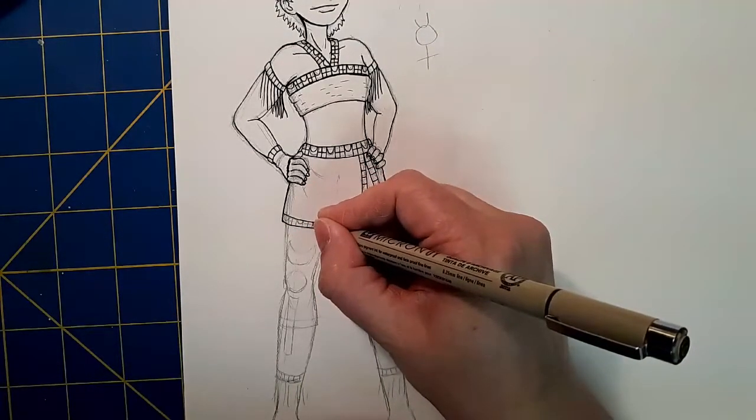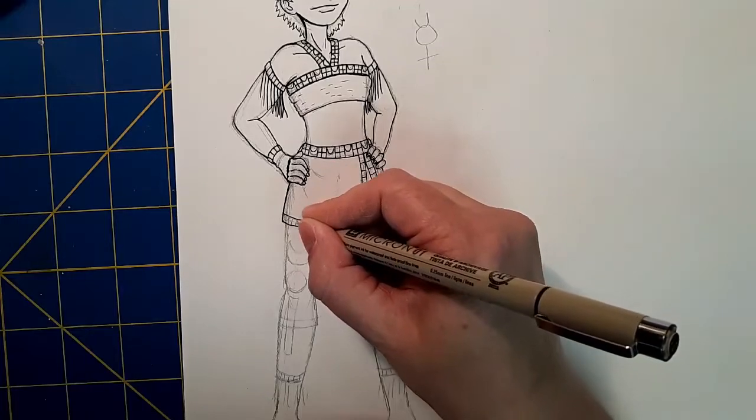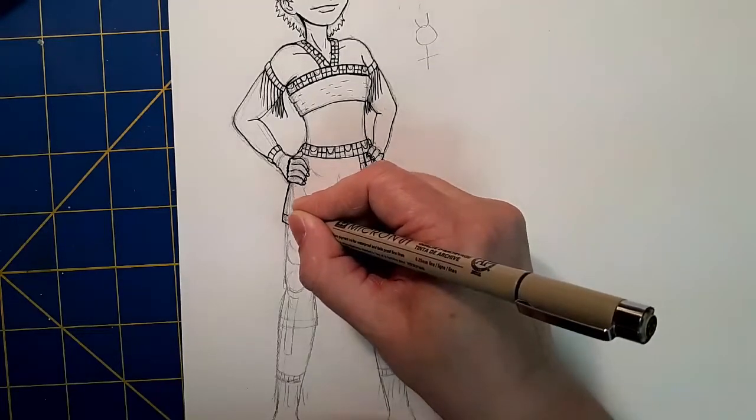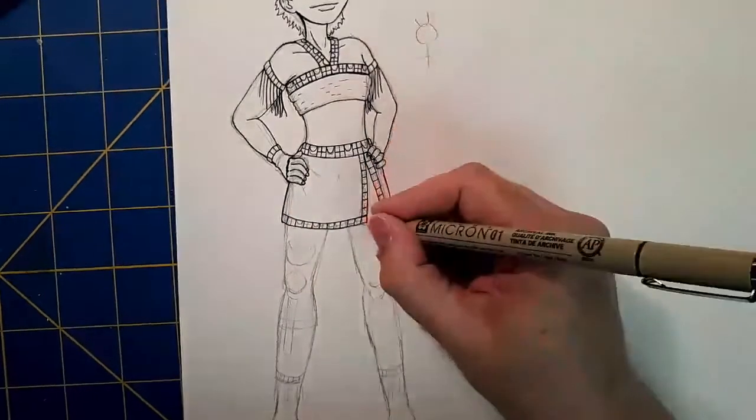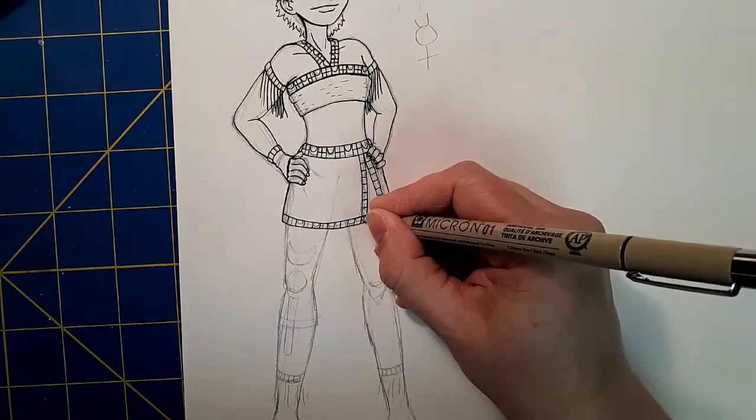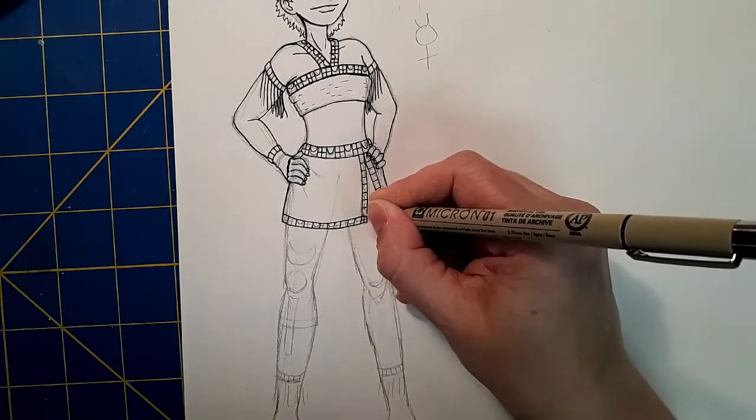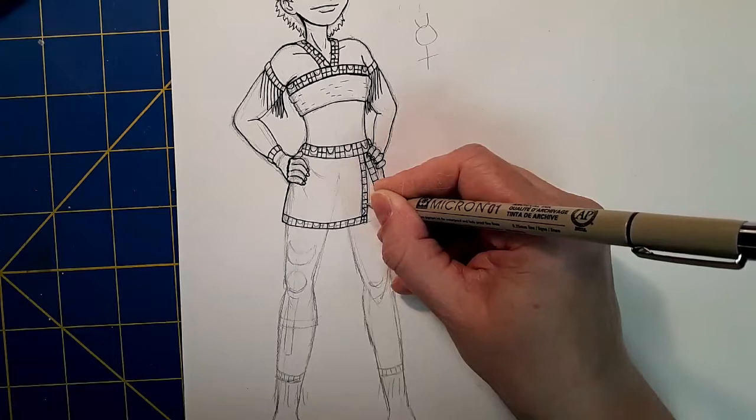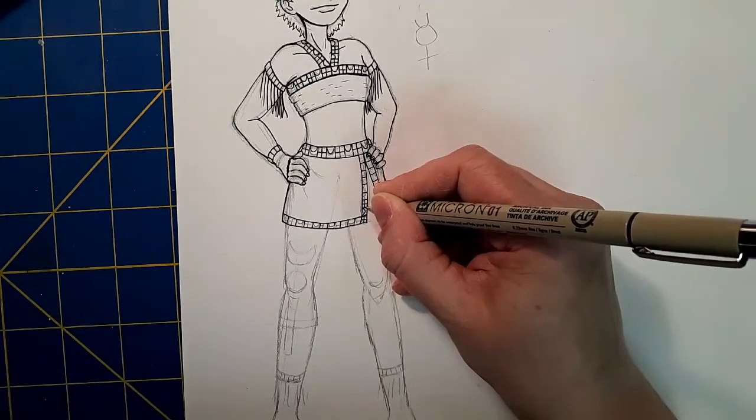Using my Micron pen now. I did most of the drawing already. That was last Friday that I was working on it. And got her started. So we're still continuing it.